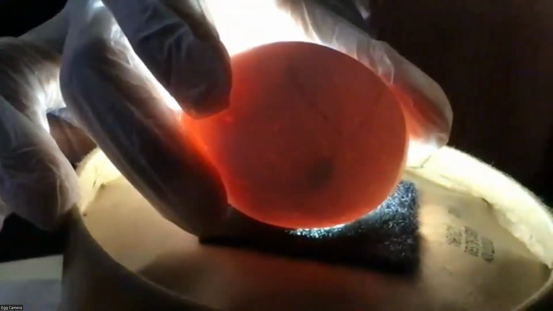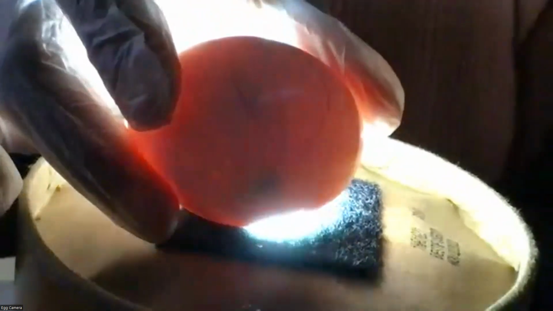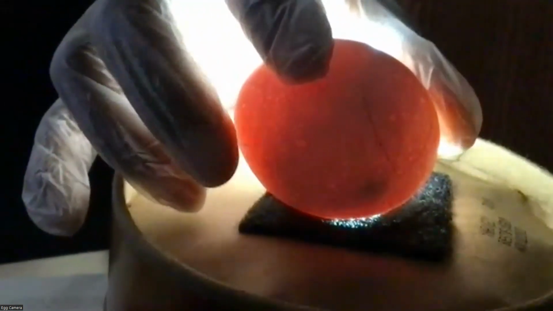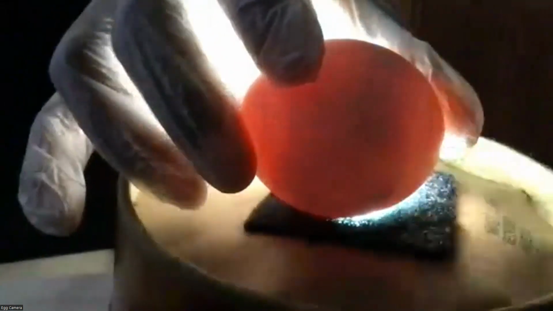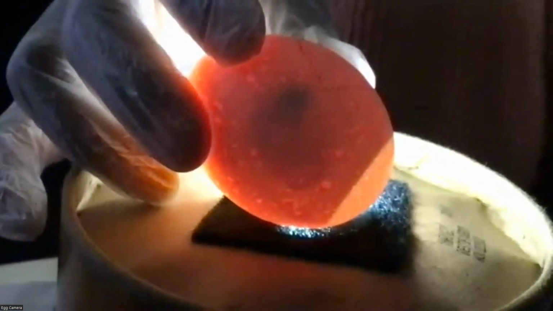Ooh, there, look at that. We've got another eye. That black dot that you see inside the egg is the chick's eye. Okay, let's see. Gotta get it right over the light. There we go. And you see the blood vessels that are also inside of there.